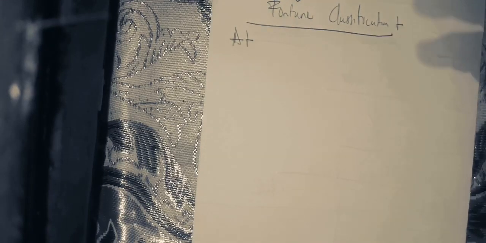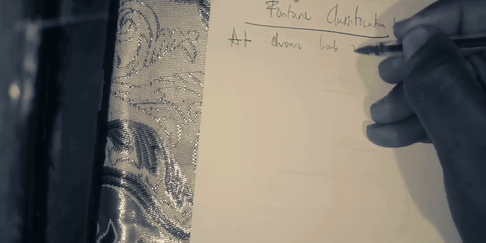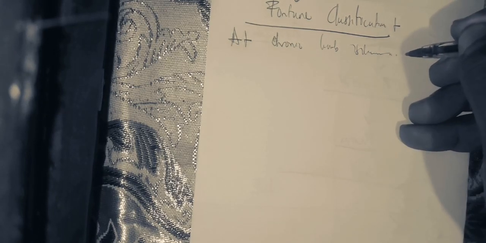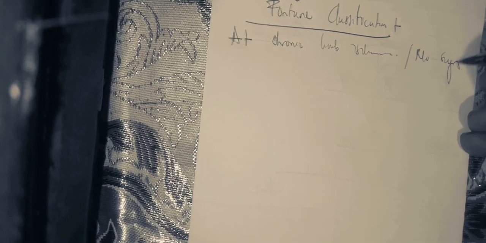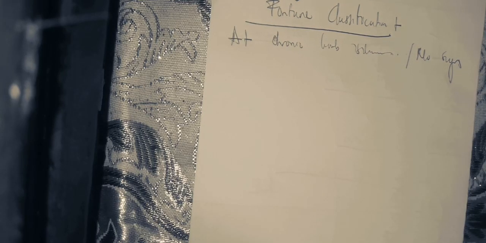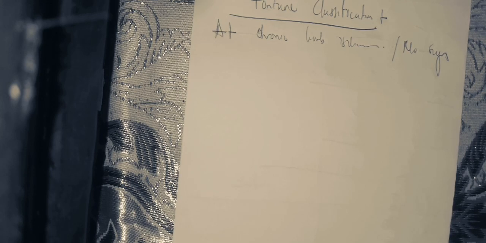In Fontaine 1, you have a patient that has a chronic limb ischemia without any sign and symptom. No signs and no symptoms. That is the Fontaine 1 classification. Is it clear? So if you have a patient that has a chronic limb ischemia without any sign and symptom, it is Fontaine 1.